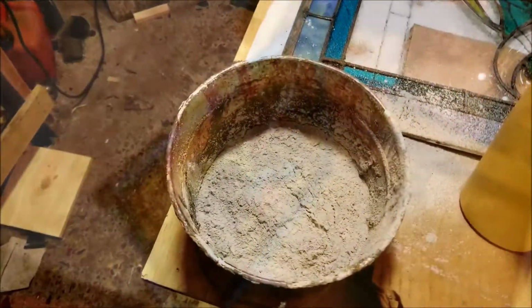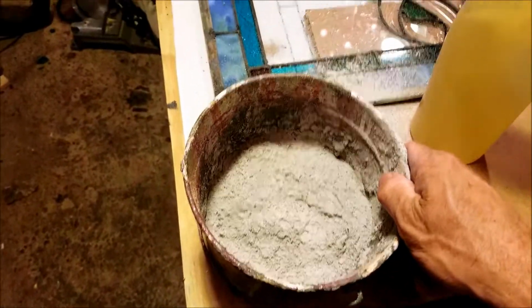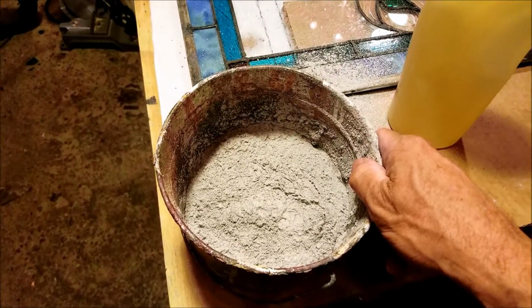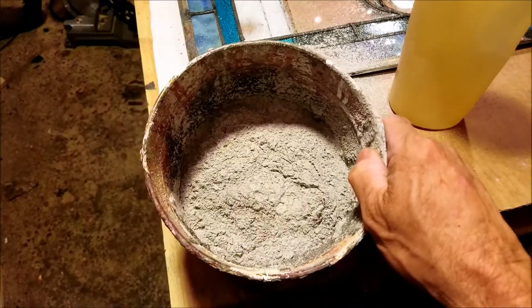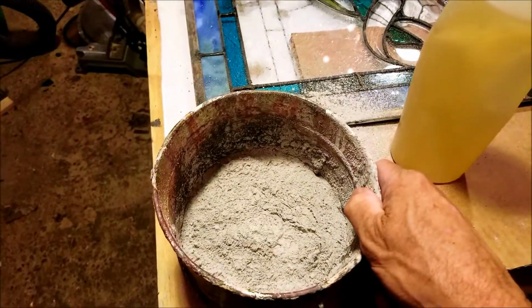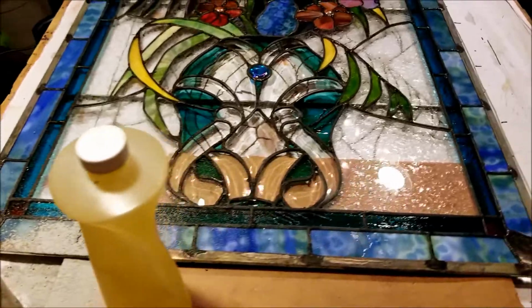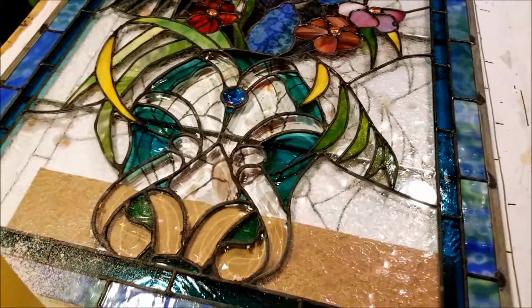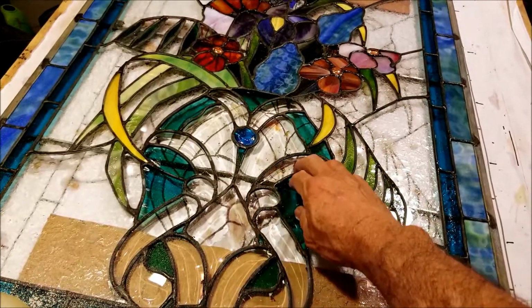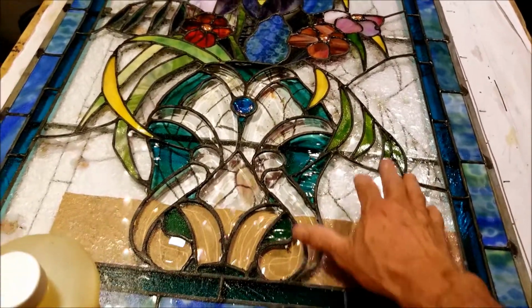The final step is to take this mixture of cement, plaster of Paris, whiting, black dye powder, and mix boiled linseed oil with it to create a cementitious material, grout, if they call it a grout. It'll be rubbed on the glass, and it'll go between the glass and the lead to solidify everything.